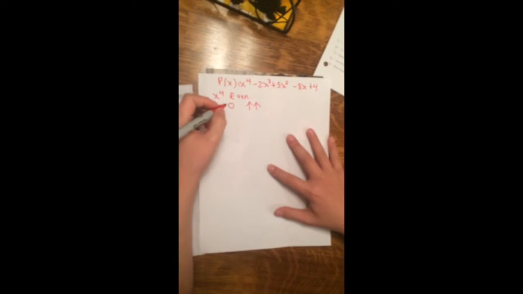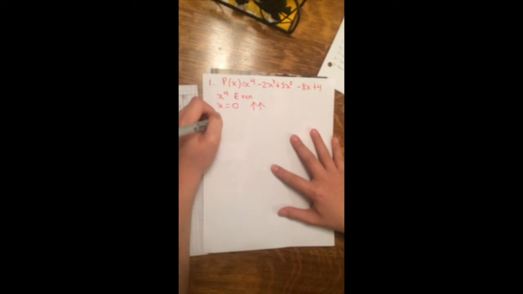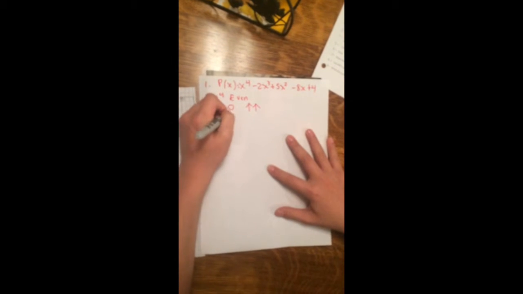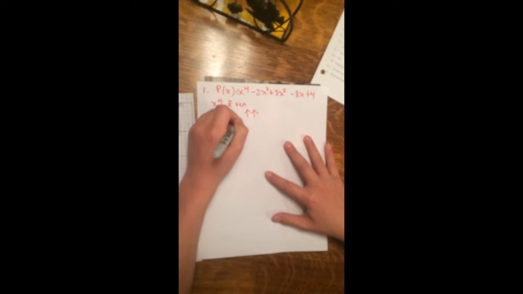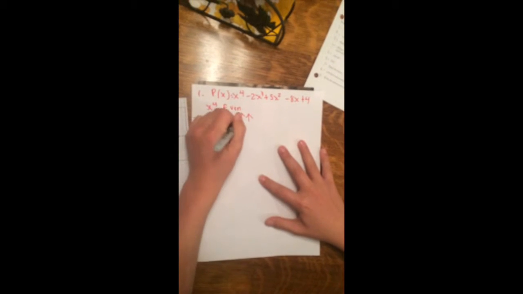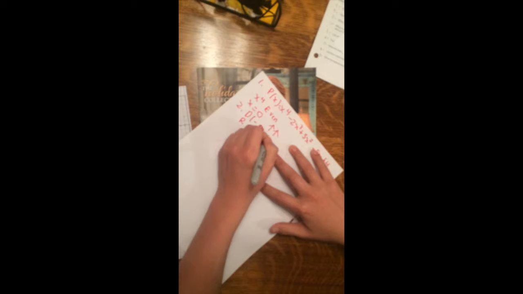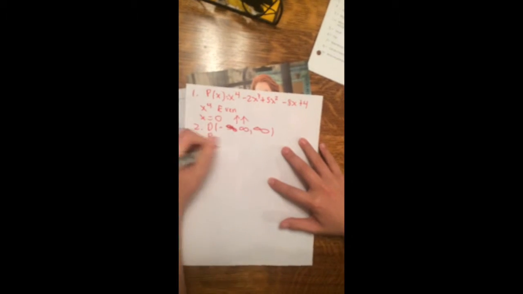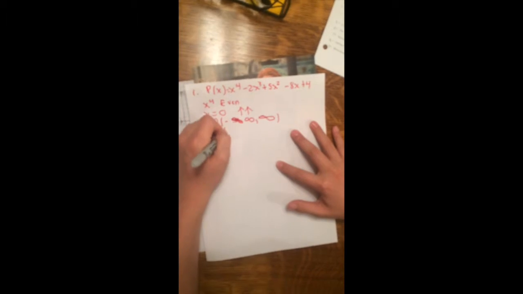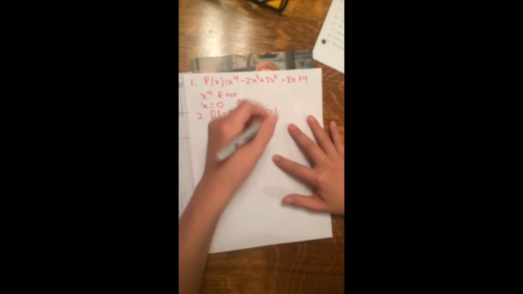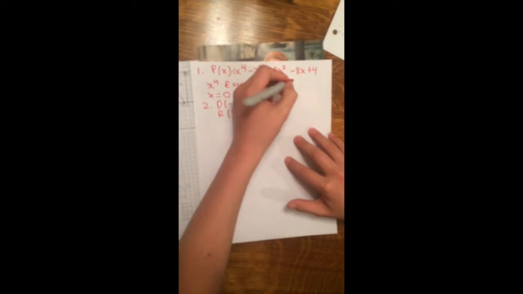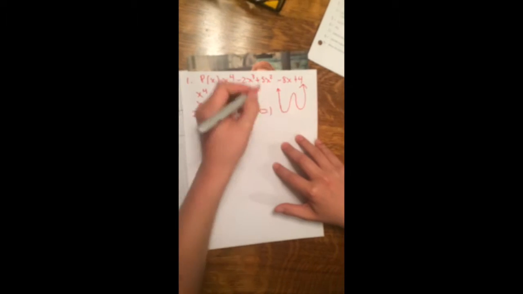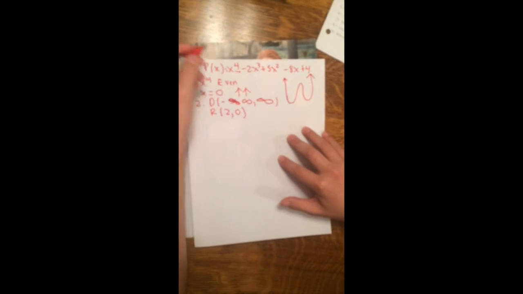x to the fourth. So that's 1 and 2. So the domain and range for this polynomial is: the domain is negative infinity to positive infinity, and then the range is going to be 2 and 0. And also the graph, or what it's going to look like on the graph, is something around that. That's what x to the fourth is.